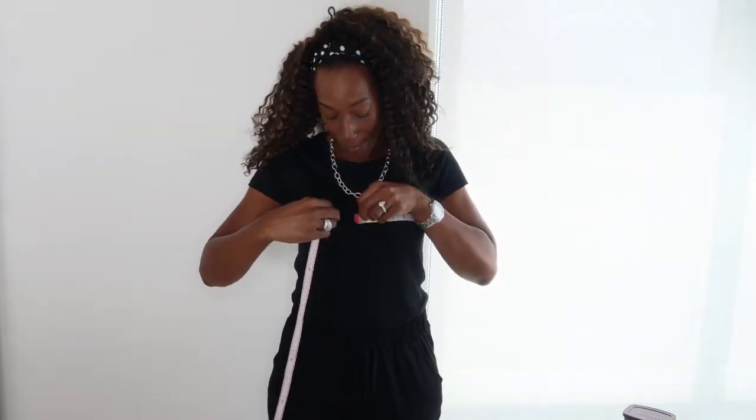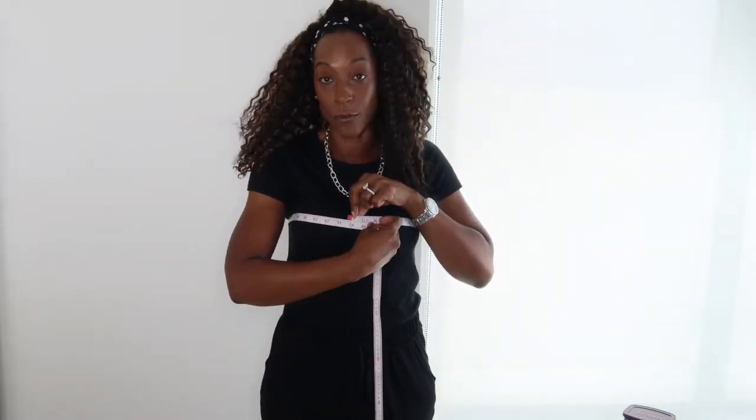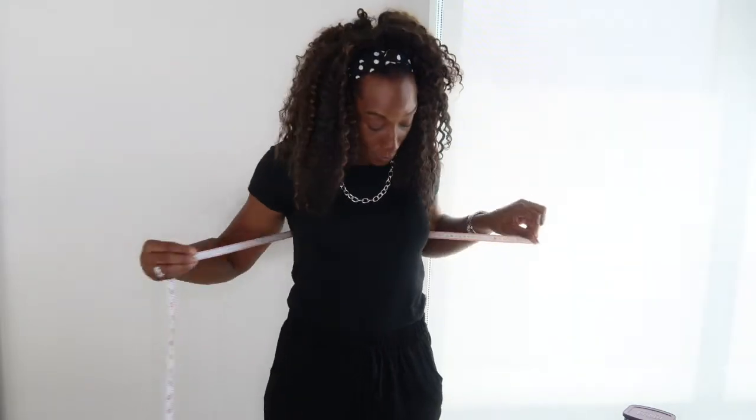You then want to be measuring the fullest part of your bust. Now, I will put my measurements in the comments below for those people that are interested in what my measurements came out at. And you take the fullest part of your bust, write that figure down. You then want to take where your natural waist is, and that doesn't automatically mean at the belly button. It's where your waist nips in the most.